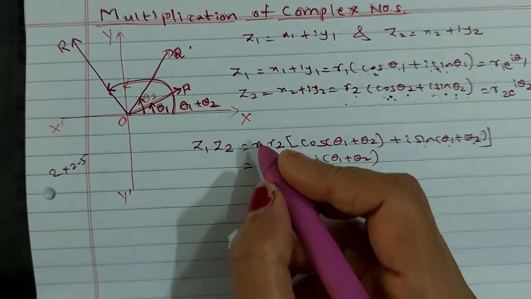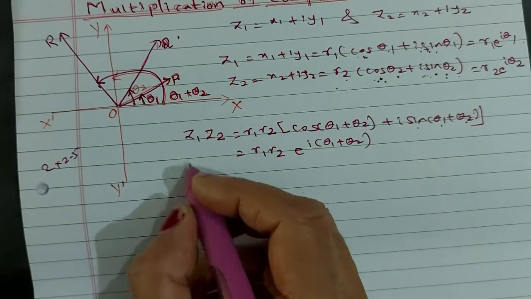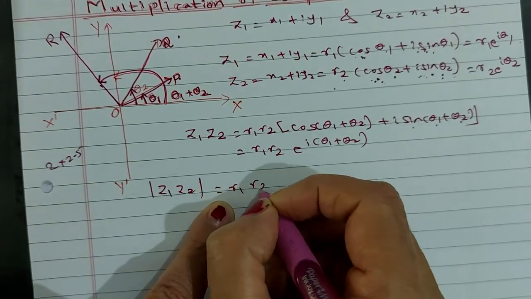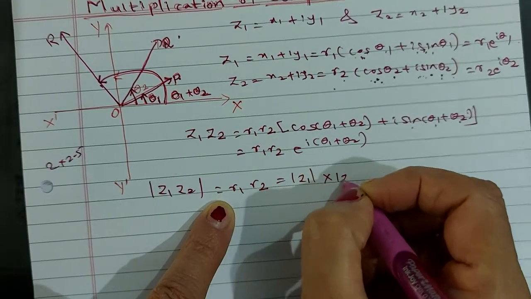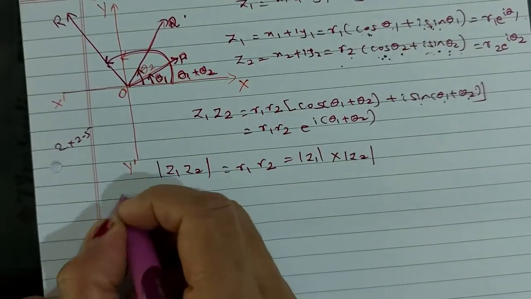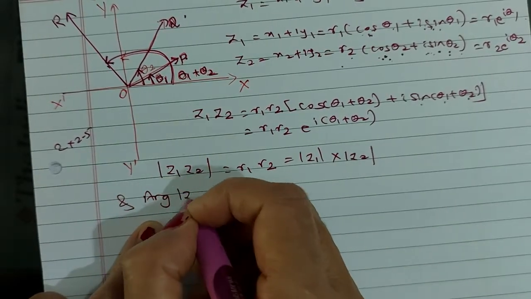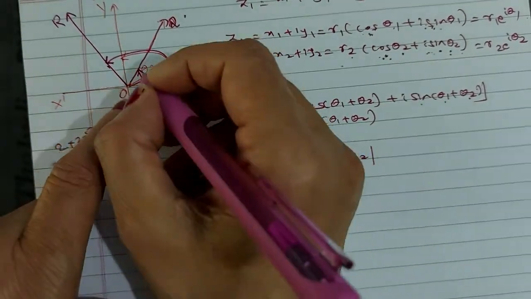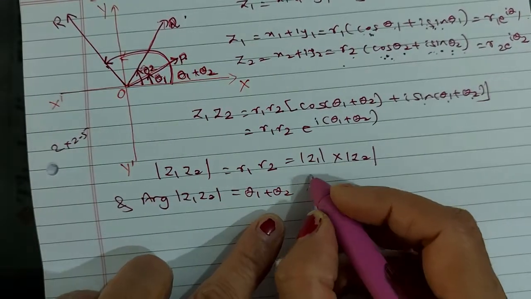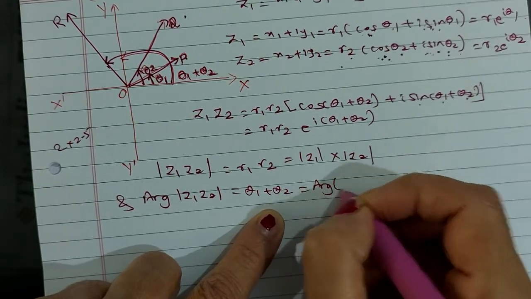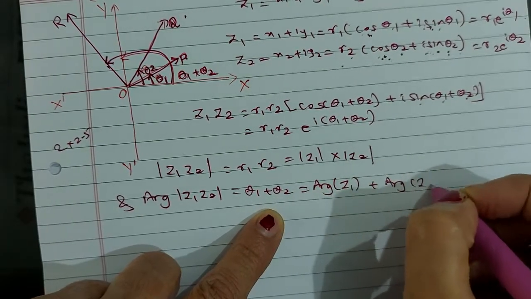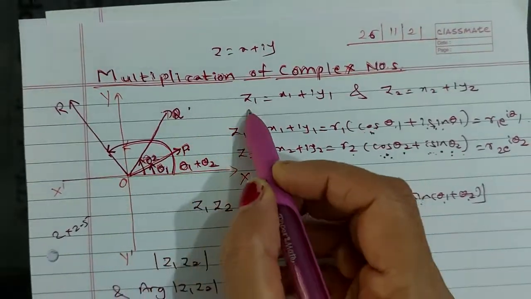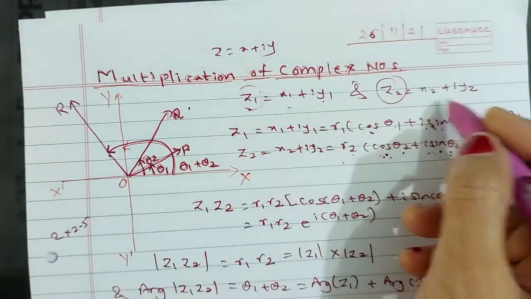In this case, the modulus of z1 z2 is nothing but r1 into r2, which is equal to mod z1 into mod z2. This much one should know. And also the argument of z1 z2 is equal to theta 1 plus theta 2, where theta 1 is over here, theta 2 is over here, and this is theta 1 plus theta 2, equal to arg z1 plus arg z2. So this is the way we can in short multiply the two complex numbers z1, x1 plus iy1, and z2, which is x2 plus iy2.